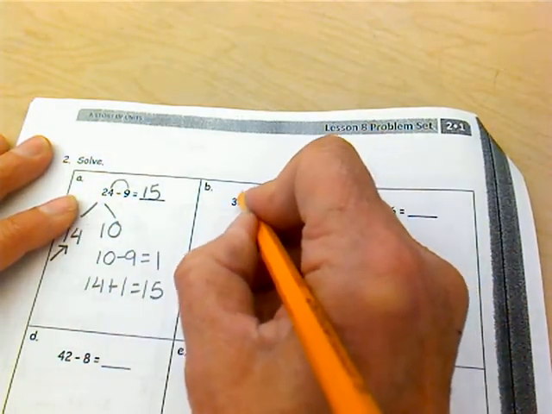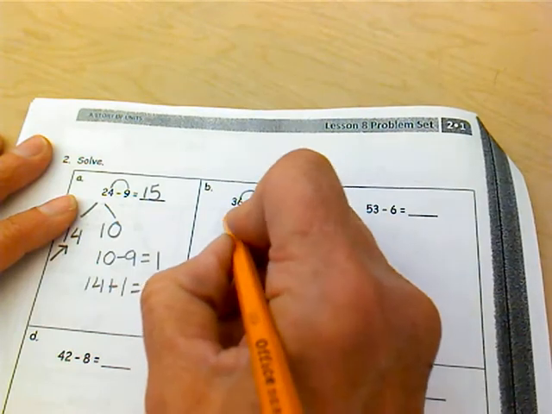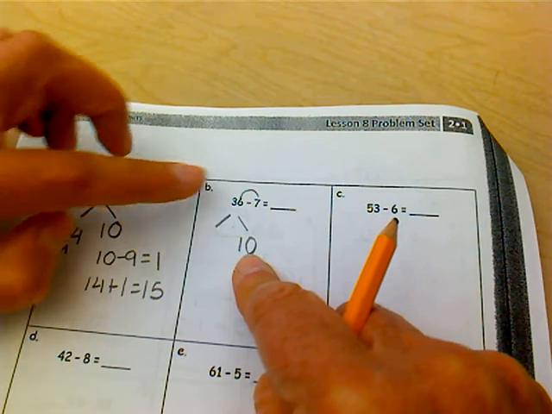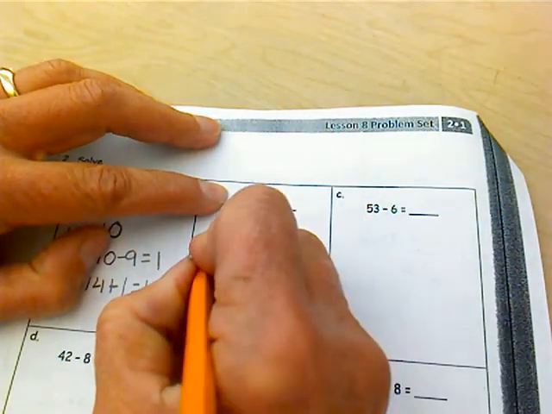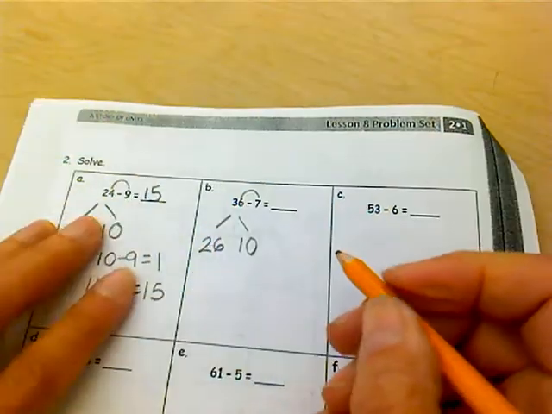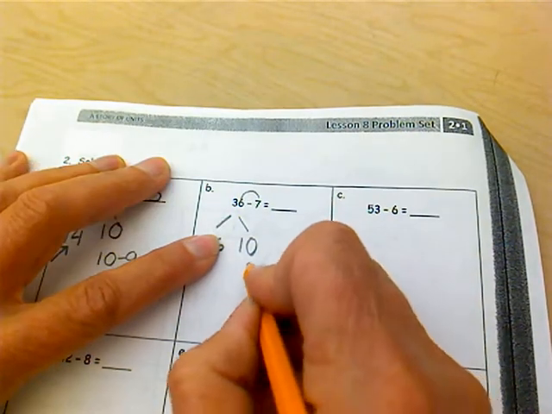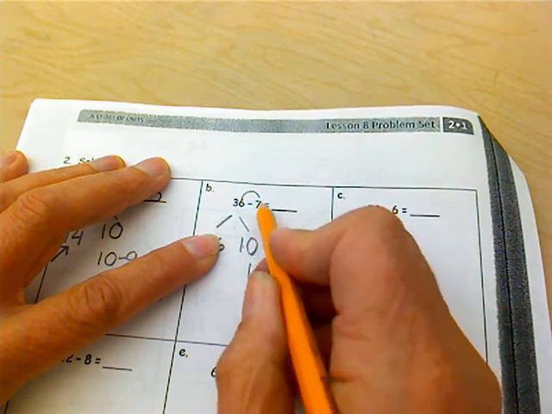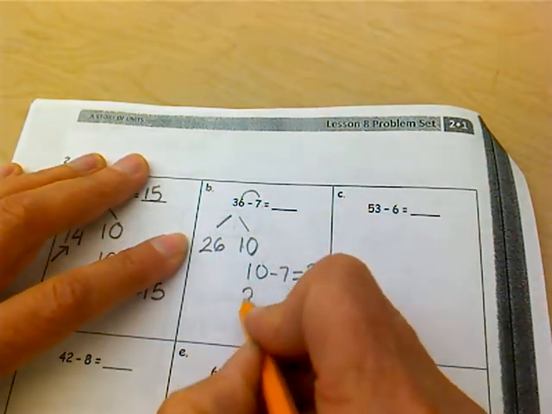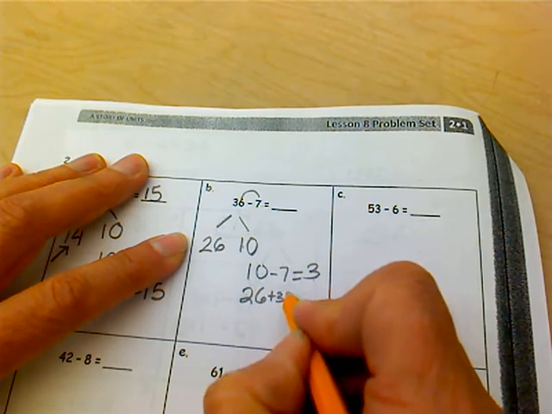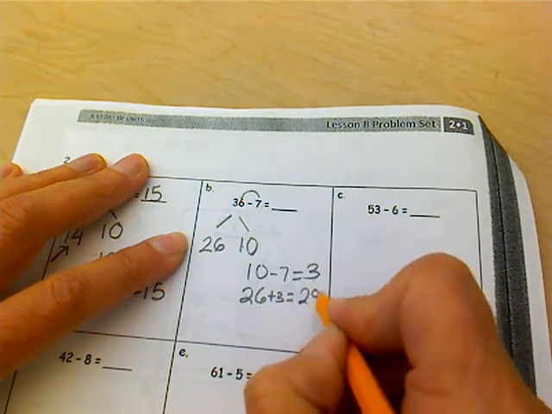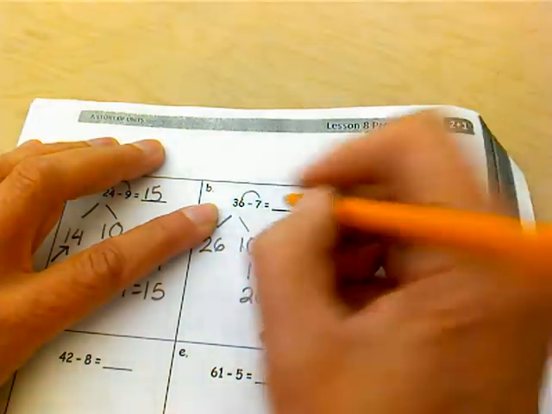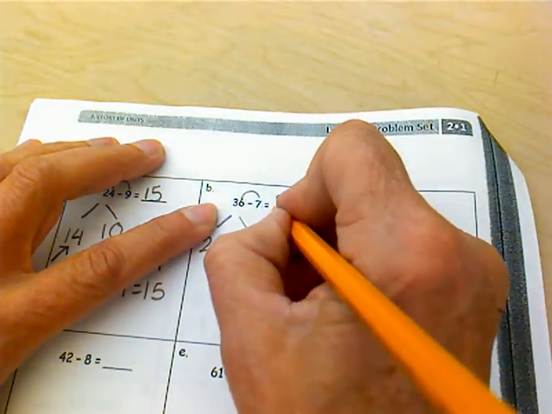I can't take 7 away from 6. It just isn't going to work. So I'm going to break this apart into 10, pulling out a group of 10 and counting back by 10 to get 26. So now for the easy part, 10 take away 7 is 3. And then I've got 26 plus that 3 equals 29. Therefore, I know that 36 take away 7 is 29.